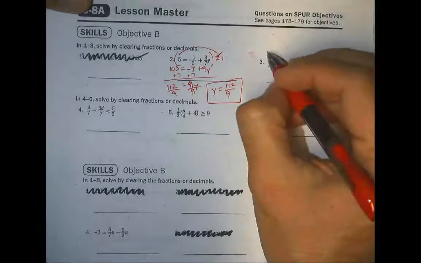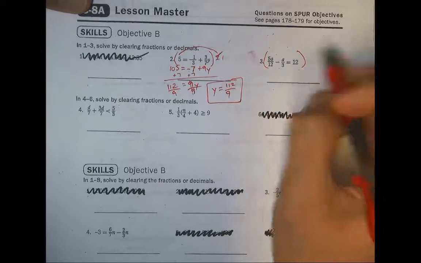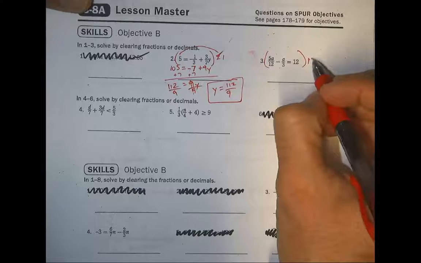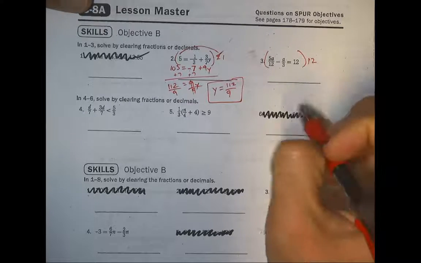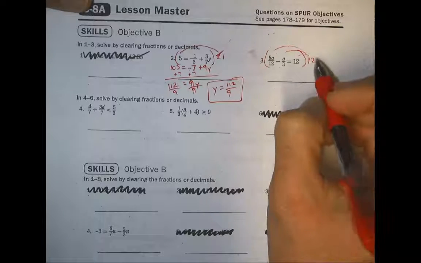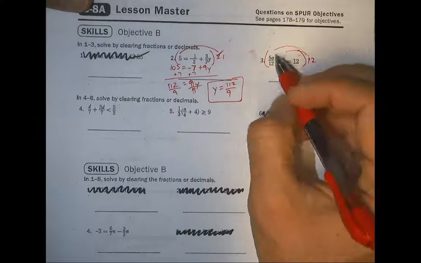Number 3, my denominators are 12 and 3 that I'm trying to clear out. You could multiply them together and go by 36, but I also know that 3 goes into 12. So I could just multiply by 12, because 12 goes into 12, obviously, and 3 also goes into 12. Make sure everything gets the 12, including this. So the 12s cancel here. When I go to multiply by 5 12s, the 12s cancel, leaving me 5a.